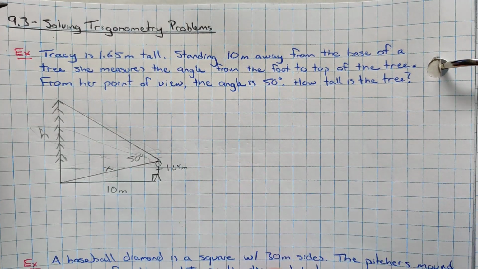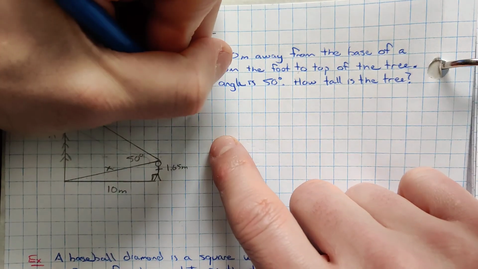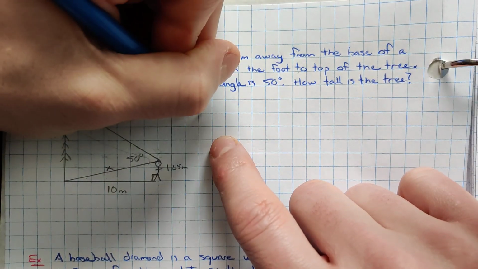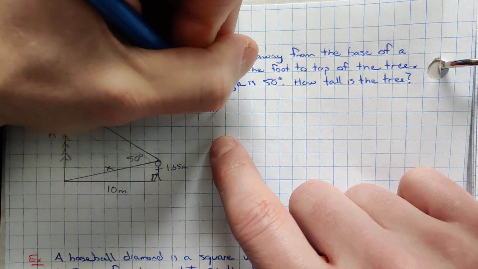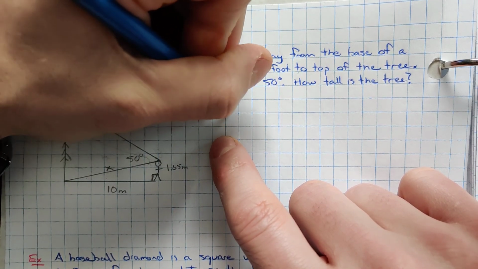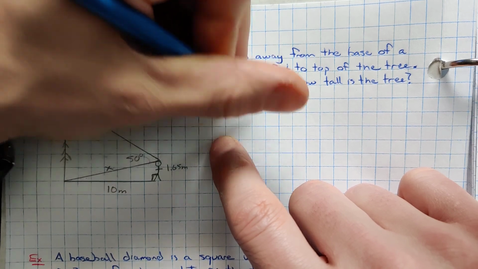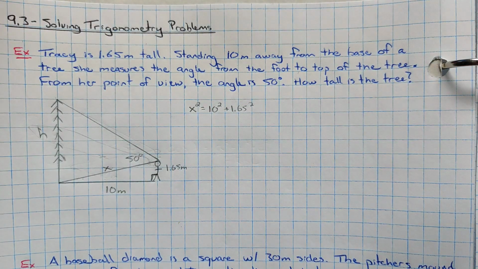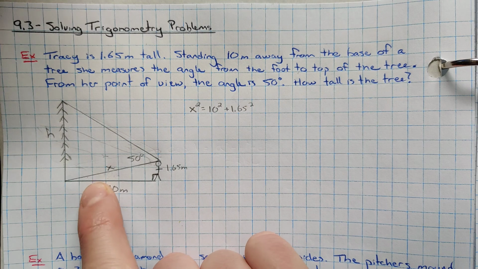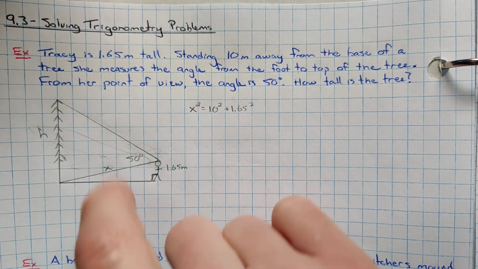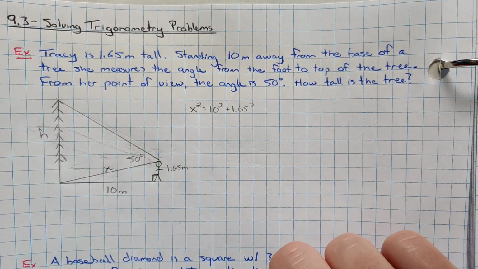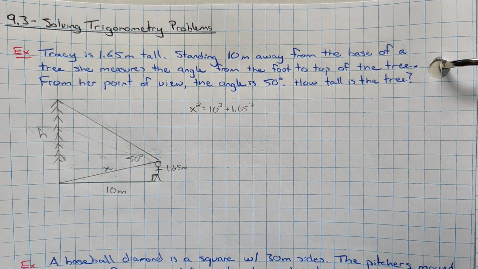So let's start with, we'll call this x, and we'll find side x. So side x squared equals 10 squared plus 1.65 squared. You are welcome to use the trig ratios here as well to solve this first for the angle and then solve for x. But we got the Pythagorean theorem that works just as well.